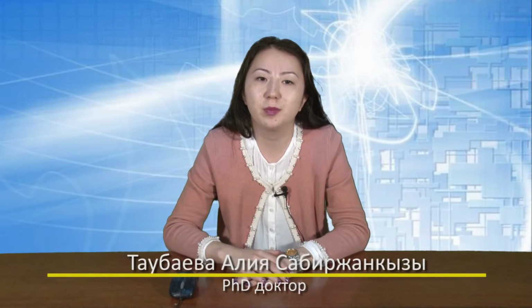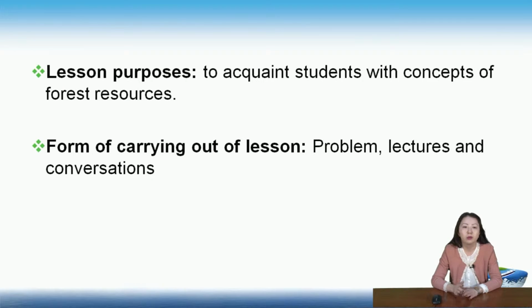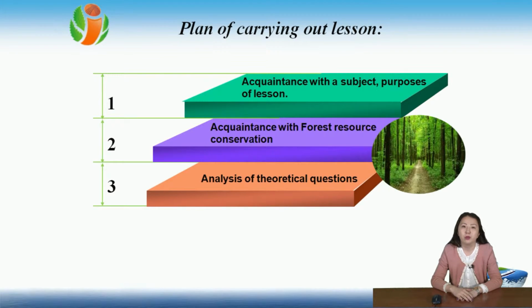Students, our subject name is Environmental Resource Management. Today we are going to talk about forest resources. First of all, I want to talk about lesson purposes: to acquaint students with concepts of forest resources. The lesson will be carried out through problem-solving, lectures, and conversation. The plan of the lesson today is: first, acquaint with the subject and purposes of the lesson; second, acquaint with forest resources conservation; and third, we are going to talk about analysis of theoretical questions.